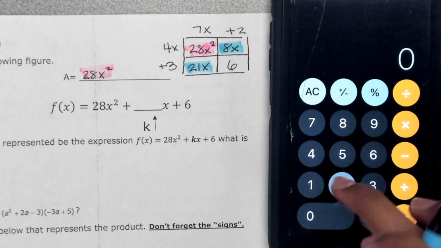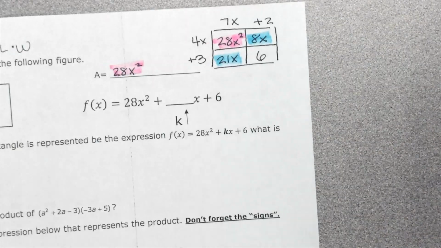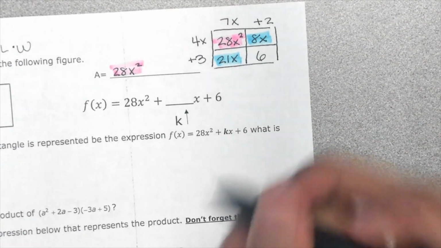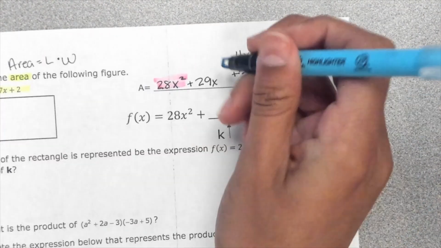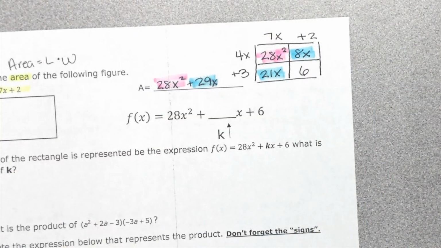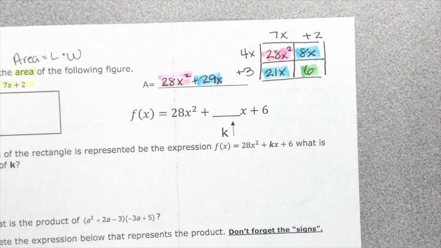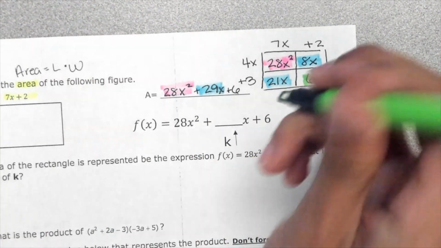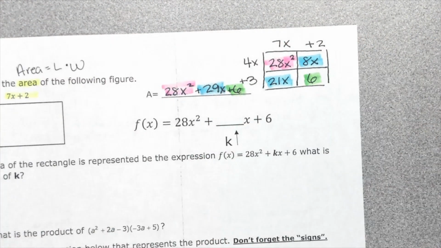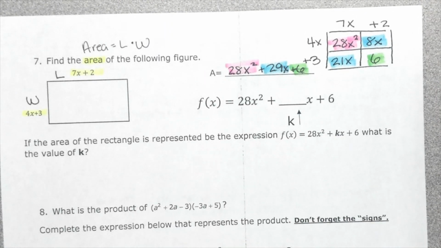So we're going to add 21 plus 8 to give us a positive 29x. And then my last term in my last box is by itself, a positive 6. So we're just going to add that one on the end, plus 6. And that is your area for the figure below.